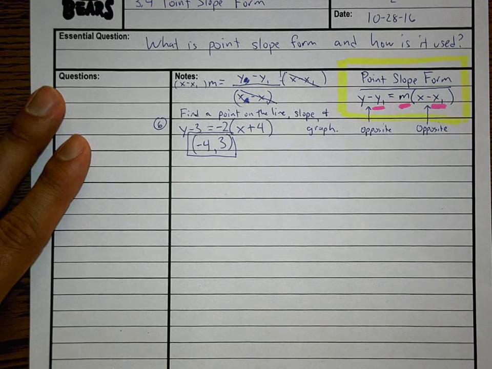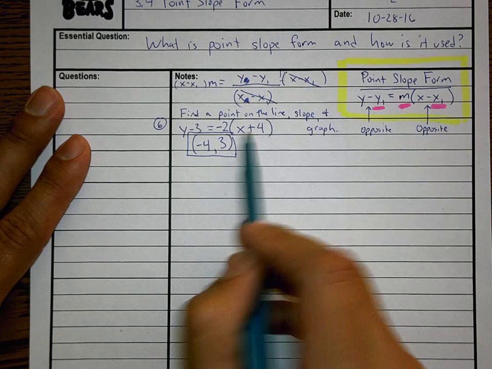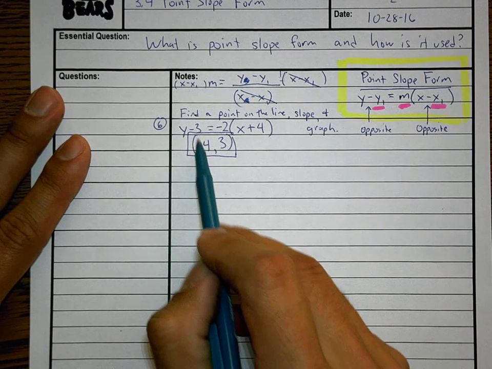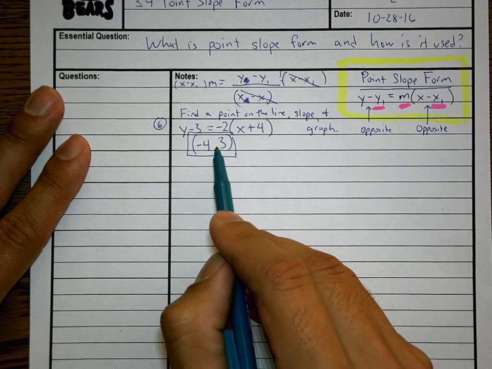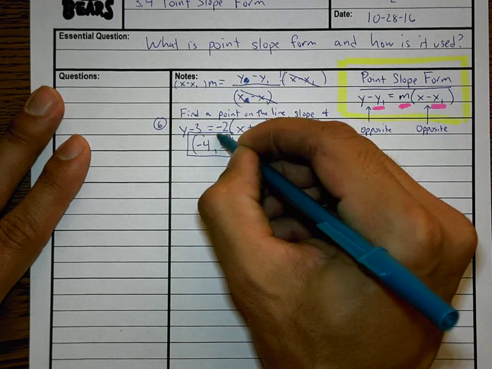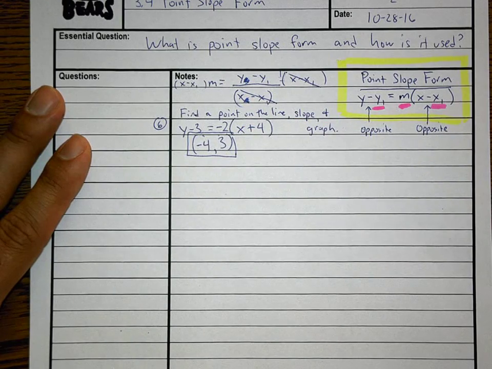The hard part. The x's are on this side, but we have to list the x first. The y is on this side, but we have to list it second because we go in alphabetical order. X's, then y's. You've answered the first part of the question. Find a point on the line. We have it. It's right there.